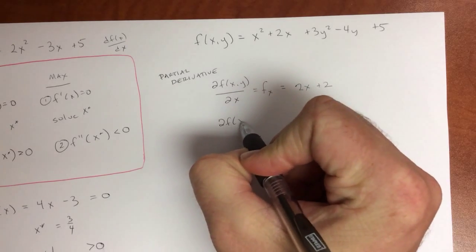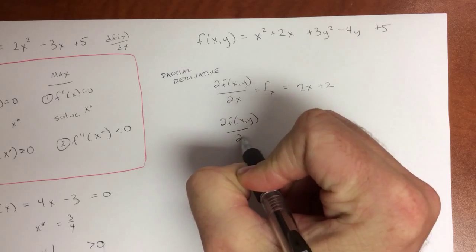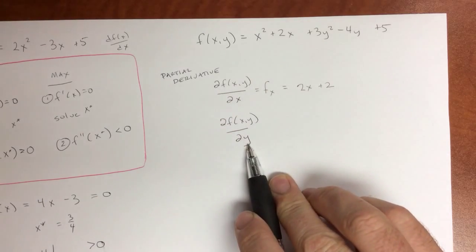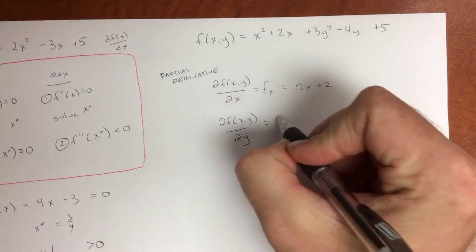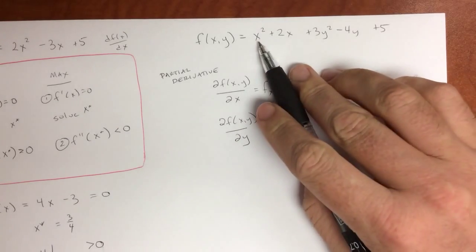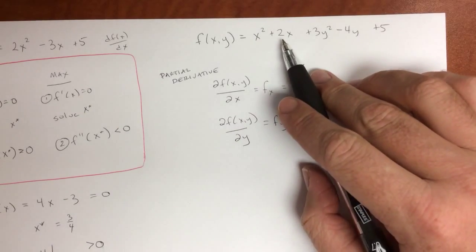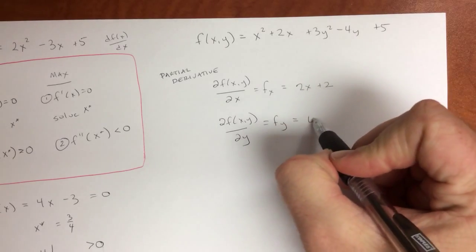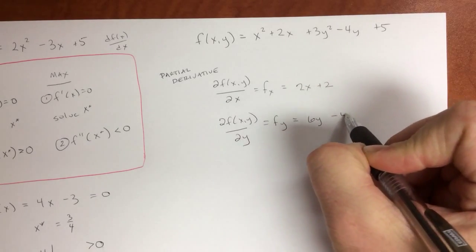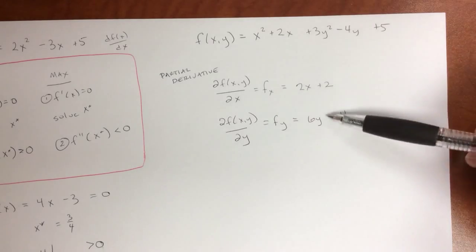To do that with respect to y, we then signify that y is our variable, and we're going to hold everything else constant. So we're going to write this f sub y. So there's no y here, so that's 0. The derivative of that is 0. Now we have 6y minus 4. And so these are the partial derivatives.